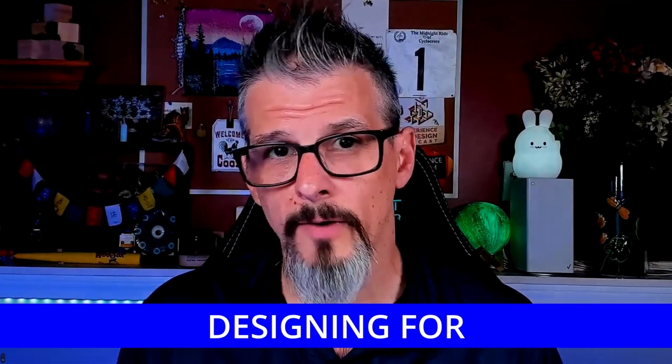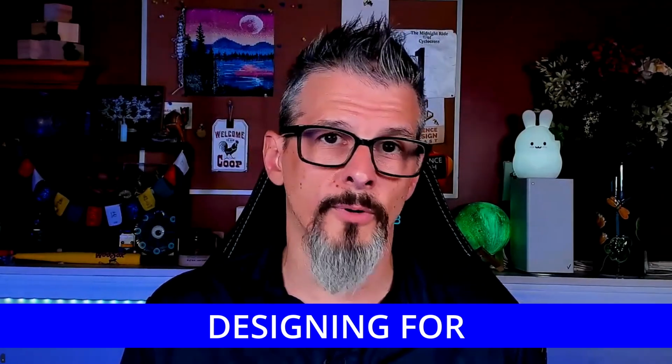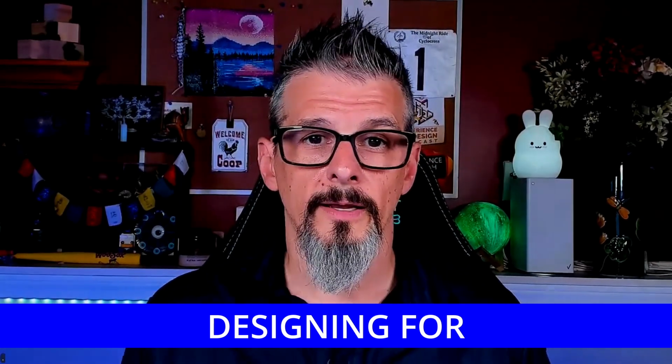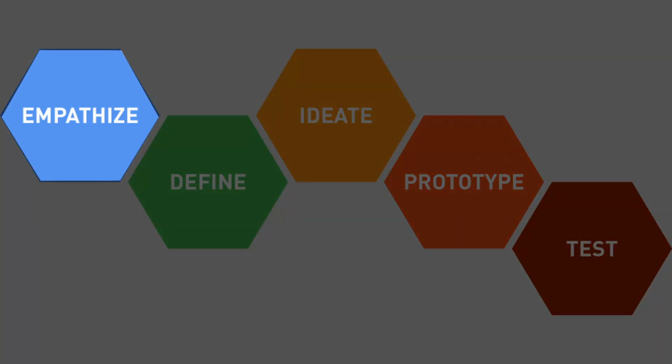And we can think of designing for as being something that typically is associated with approaches like design thinking. For those who aren't familiar, design thinking is a 5-step process aimed at designing through empathy of the audience for whom the design is intended. And to get at empathy, we conduct research that allows us to better understand our audiences.